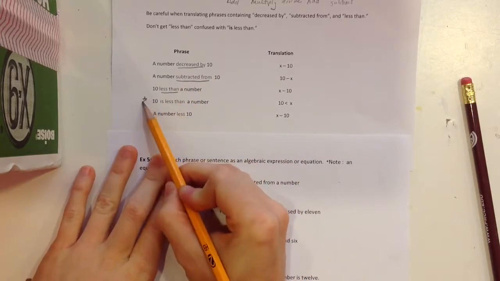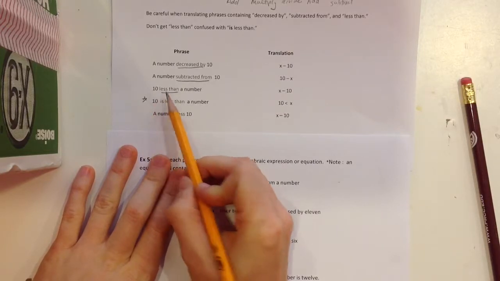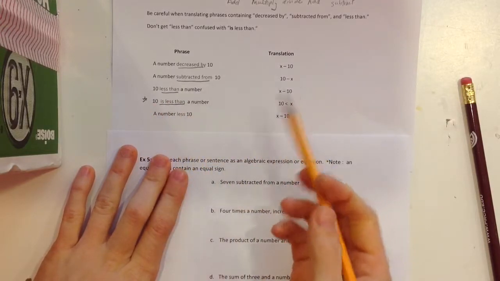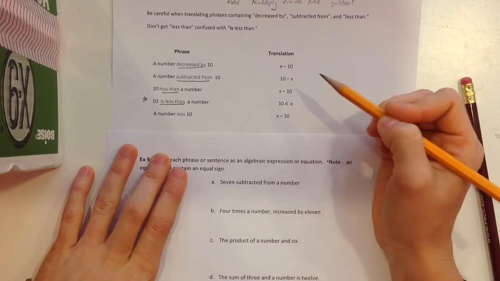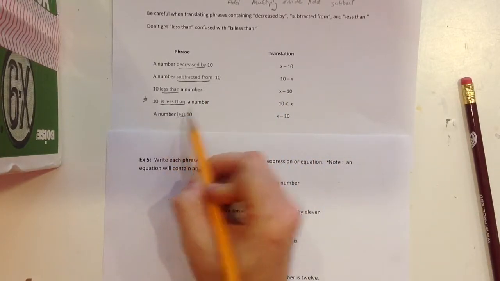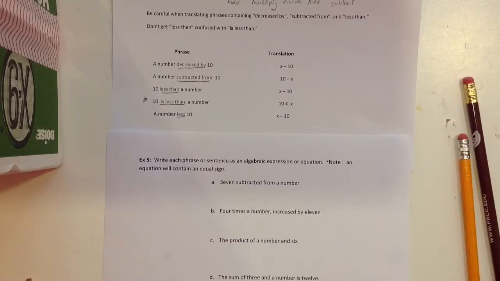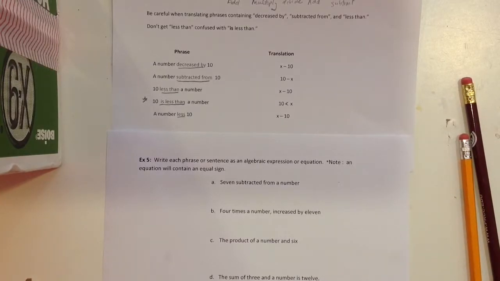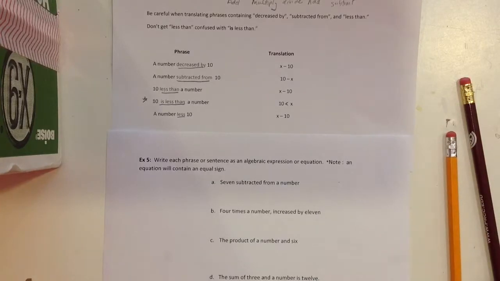Now this one isn't subtraction. This one is to show you the difference between less than and is less than. One is subtraction and one is that less than symbol that we talked about last section. And then a number less. So these things that I've underlined are all words that you need to familiarize yourself with, because these are the subtraction translating words.